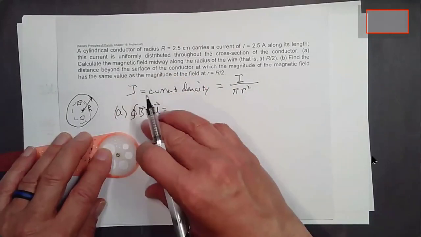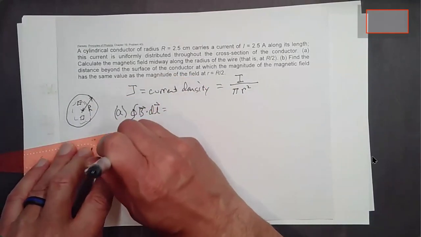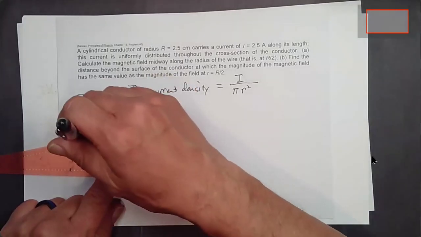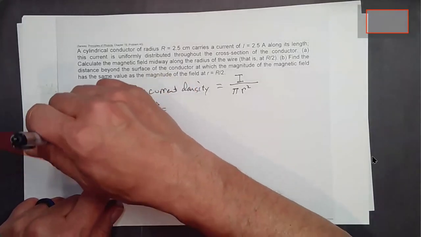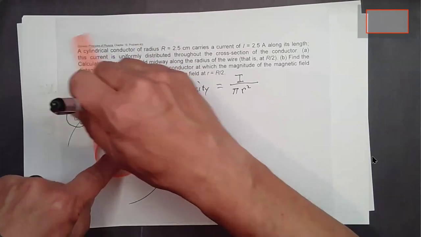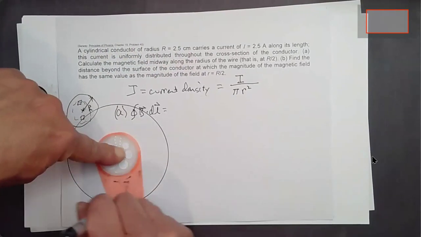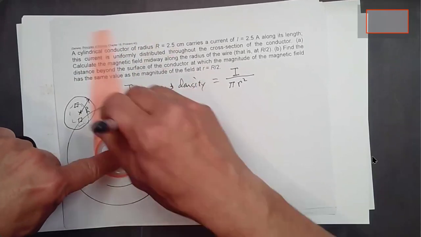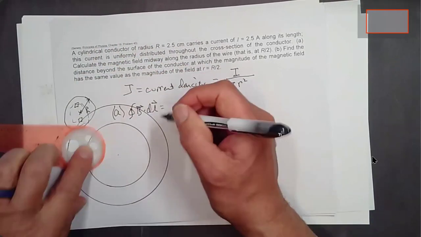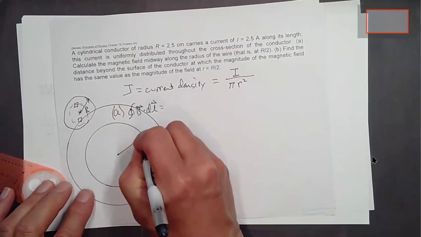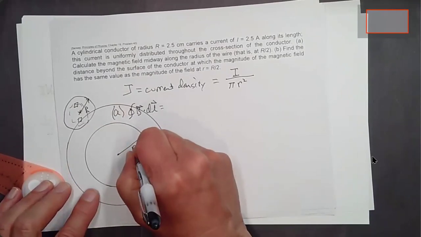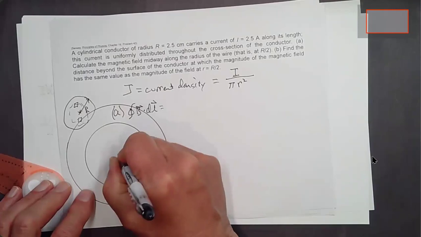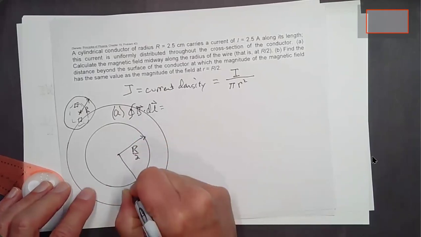I think I will. There's the center of it. Maybe this is the outside of it. It's actually bigger than 2.5 centimeters, and this is going to be the inside surface. So this will be R over 2, and this thing's going to be capital R.